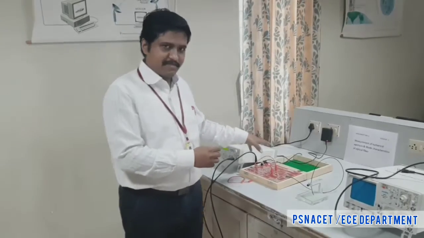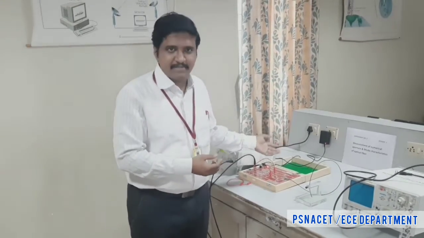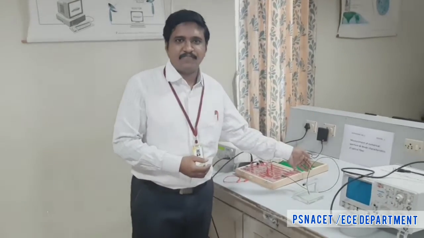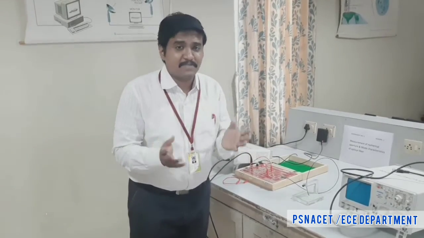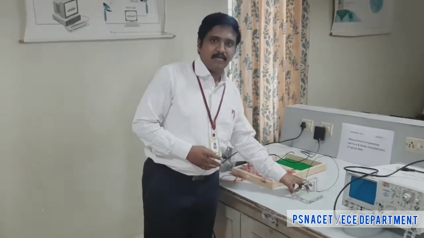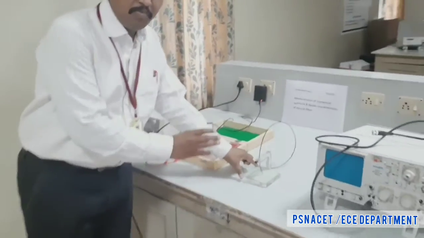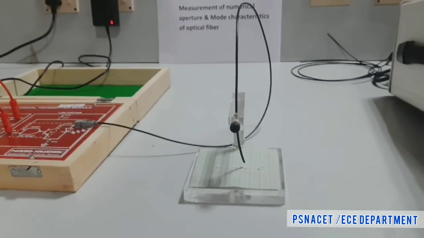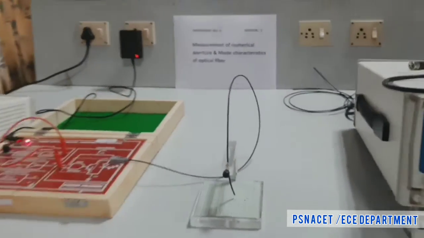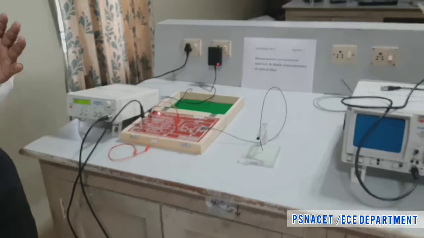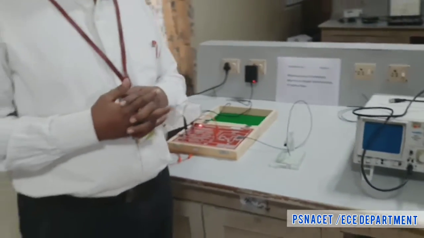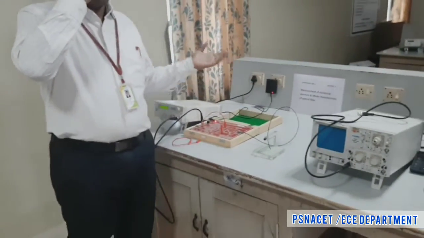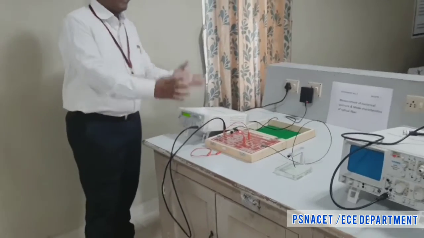So we need a light in the form of LED or laser, and we need a fiber, and especially for this trigonometric method we need a stand, that is the numerical aperture measurement stand. These are the three basic requirements to determine the numerical aperture. So let us move to the practical session, where we can measure this numerical aperture.